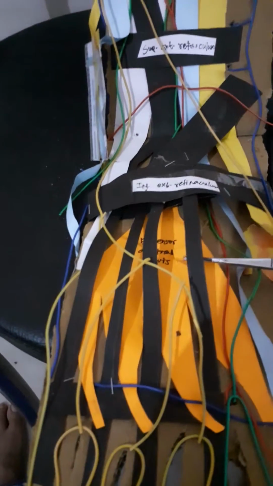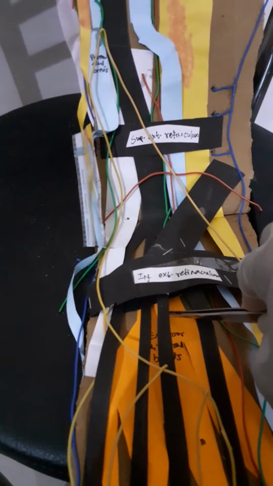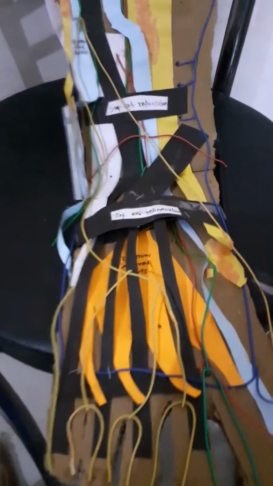And about the dorsum of the foot, it has only one muscle, that is the extensor digitorum brevis, and it takes its origin from the superior and the lateral surface of the calcaneum. And then it divides into four tendons.